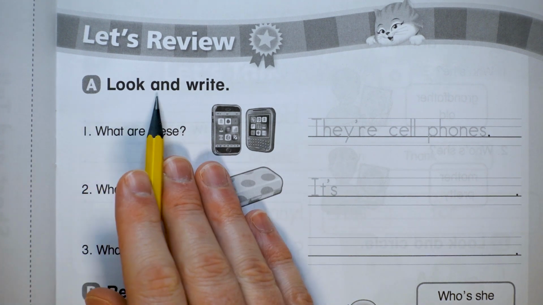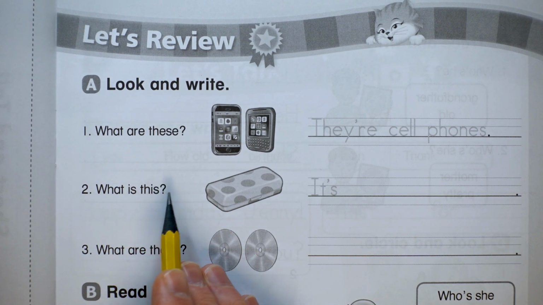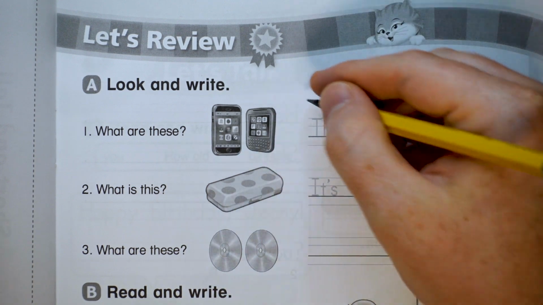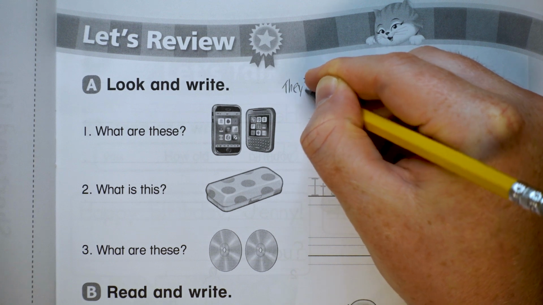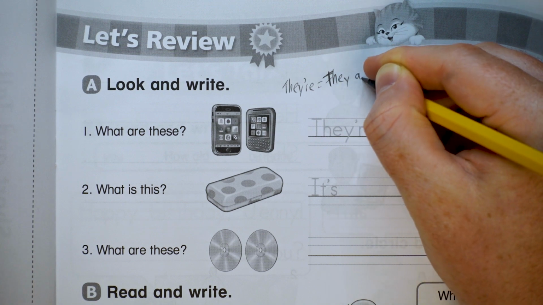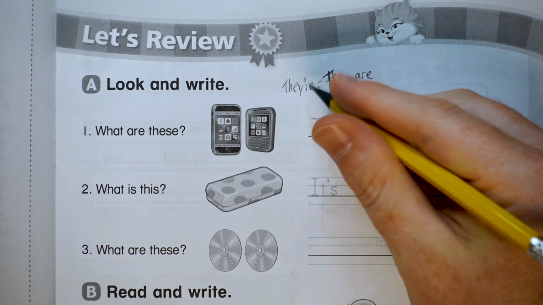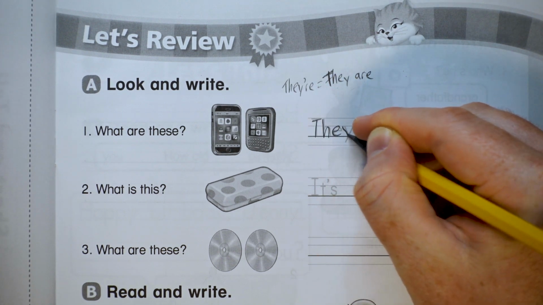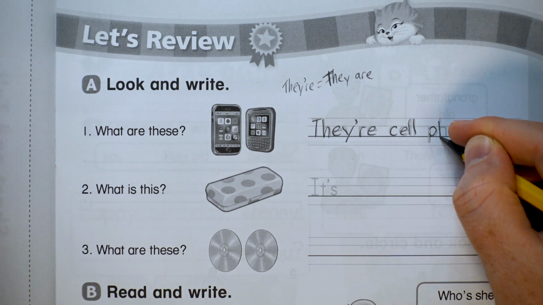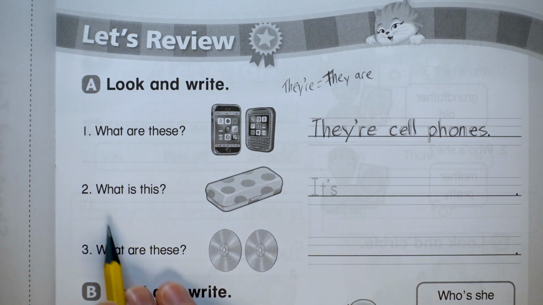Part A just says look and write, and we're going to answer these kind of questions. What are these and what is this? All right, here we go. What are these? We're going to write there, and remember that there means they are. We use they when it's more than one, and are matches to they. So here we go. They are their cell phones. C-E-L-L space P-H-O-N-E-S. Their cell phones.